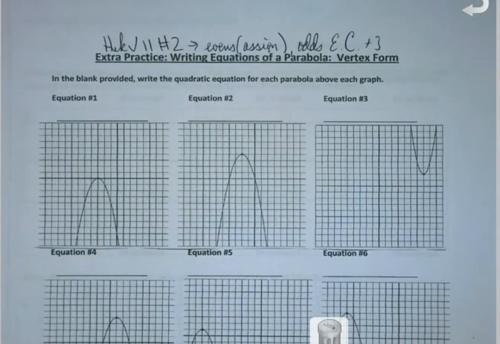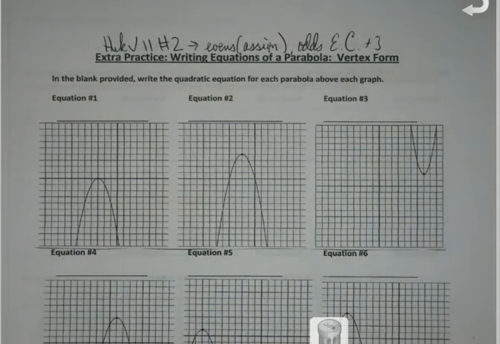Odds are going to be extra credit, like a full assignment's worth. You're like, in the blank provided, write the equation. What? Okay. Watch how easy this is going to be for us. Here's how this works. I'm going to help you by giving you what the vertex is for all of these, so you know what you're working with.